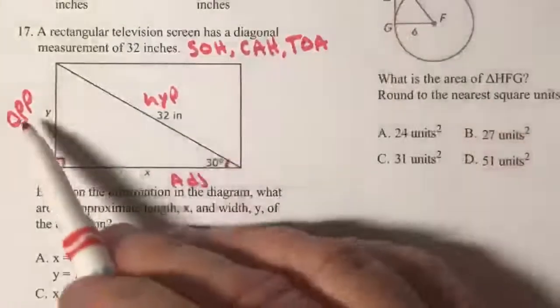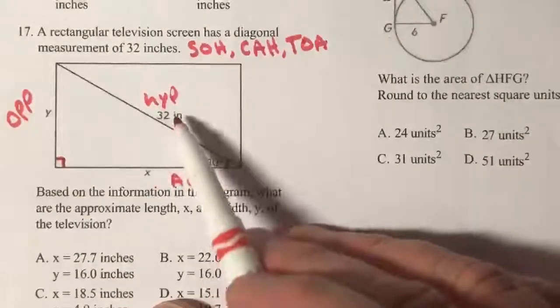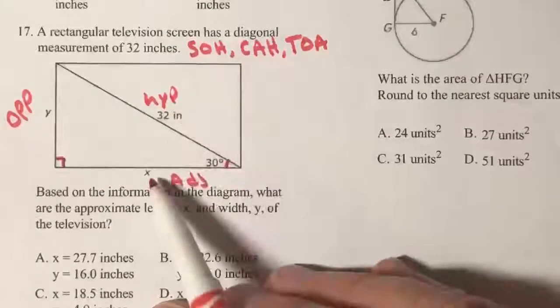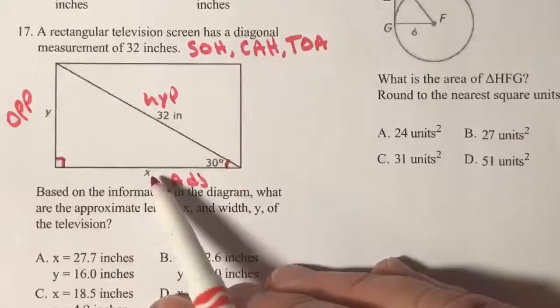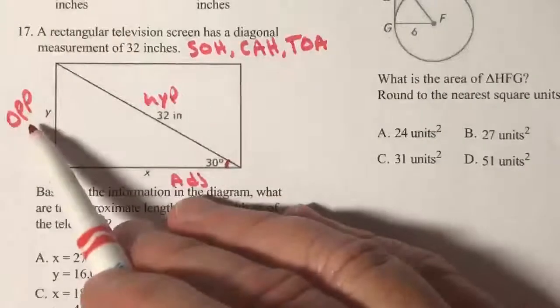We're not doing opposite and adjacent. We're not doing adjacent and hypotenuse. We could; that would be cosine if I wanted to find x, which is what we're going to have to do next. So you can do sine.